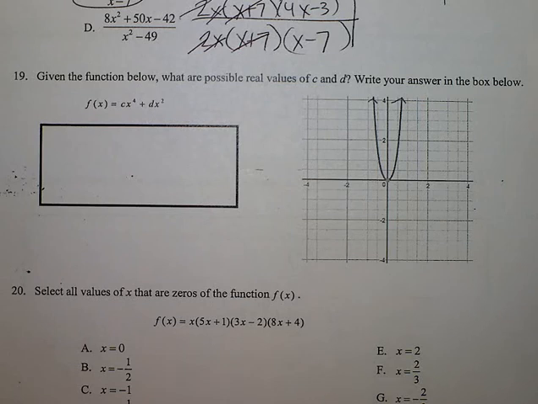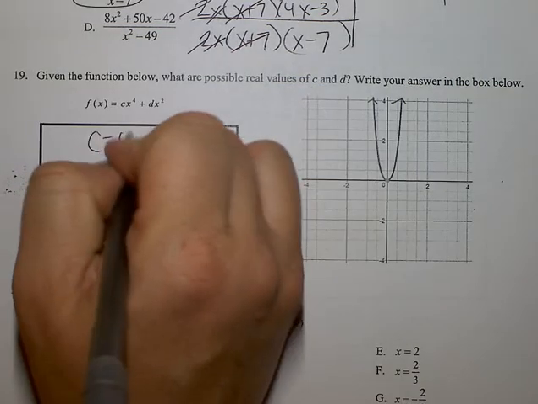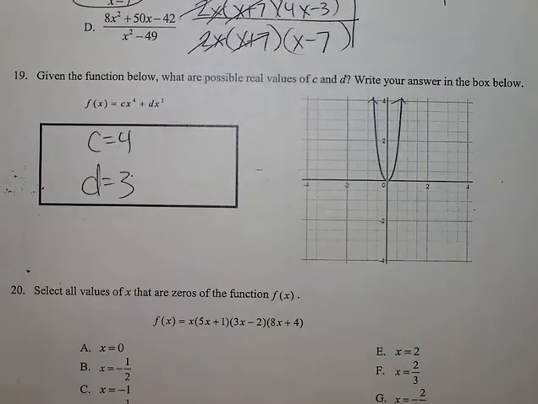All right, who has some answers for me? What do we have? What works? 2 and 3? 4 and 3. So both positive. Okay, both positive. They say 4 and 3 works. Does that mean that's the only answer, or could you have different numbers?